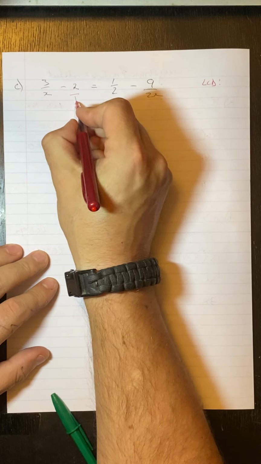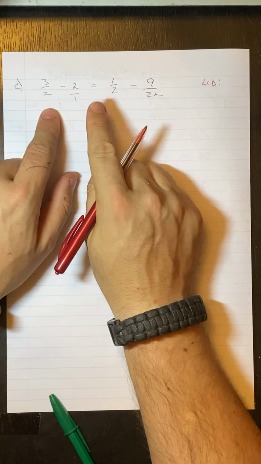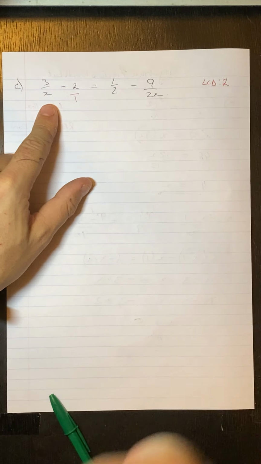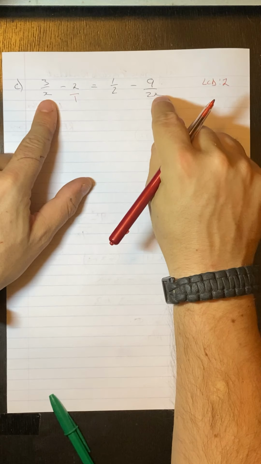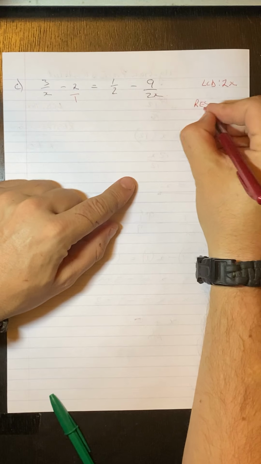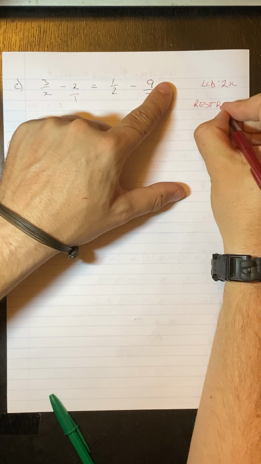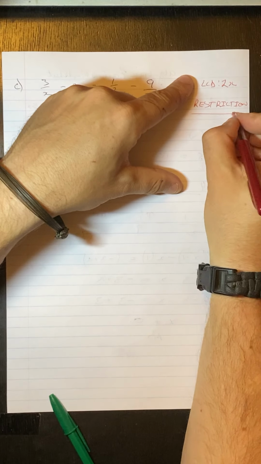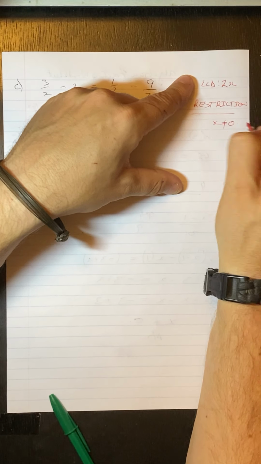This is over a secret 1, and that's it. Okay, so let's look at our numbers. We've got 1, 2, 2. So lowest number there is 2 that they can all go into. This has an x, we need an x. List our restriction. X cannot be equal to 0.